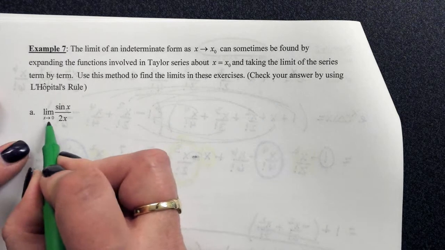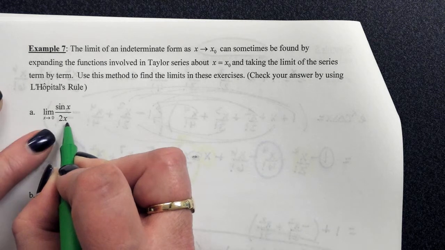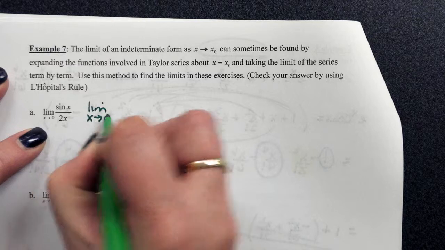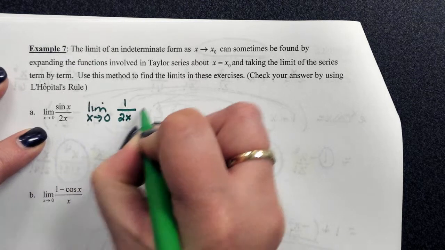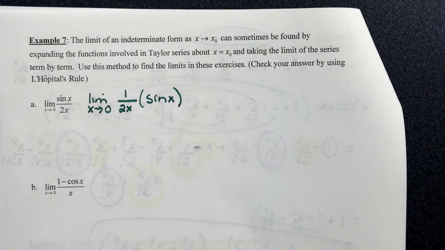So again, the limit as x goes to 0 of sine of x divided by 2x. I can rewrite this as the limit as x goes to 0 of 1 over 2x times sine of x. Do you agree that those are equivalent?